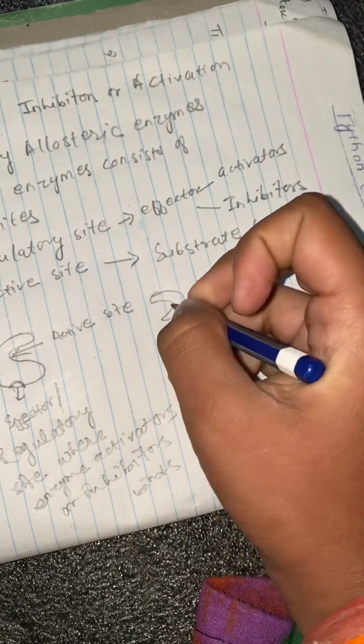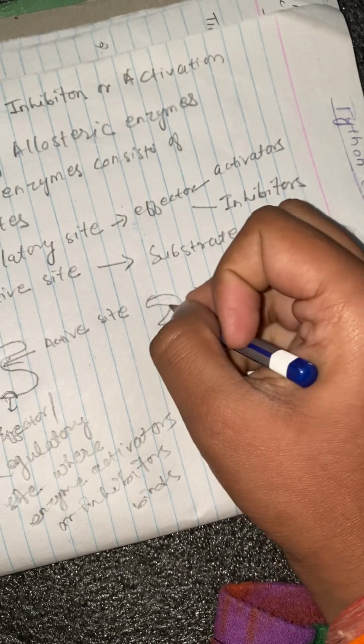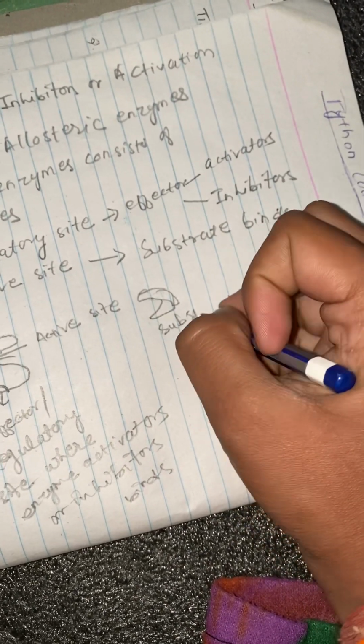This is the substrate, let us see it as a substrate.